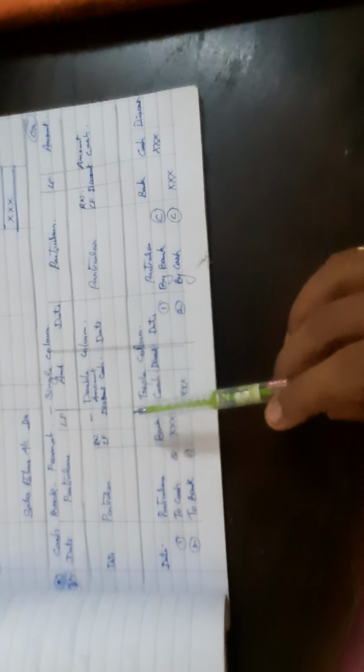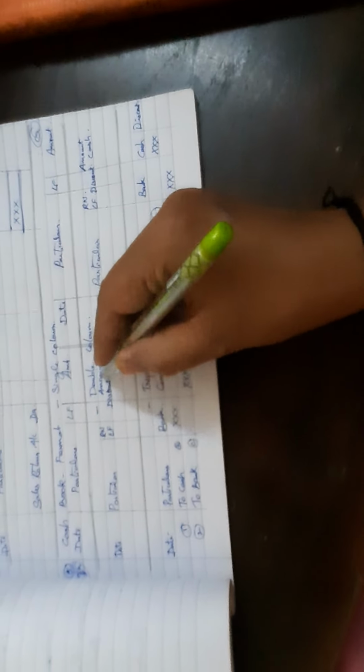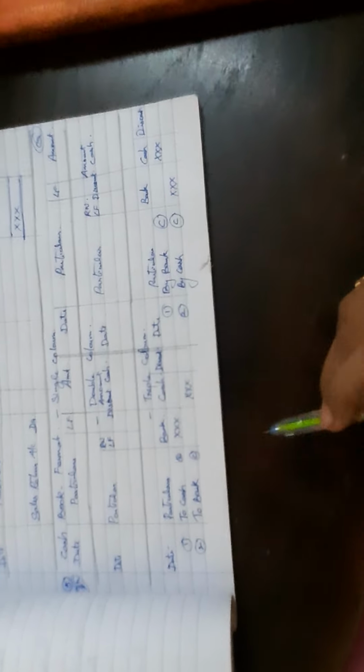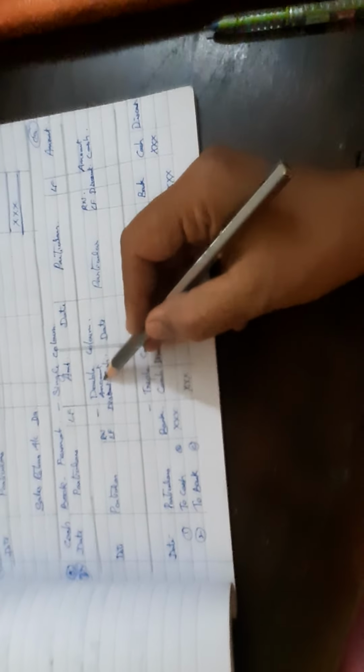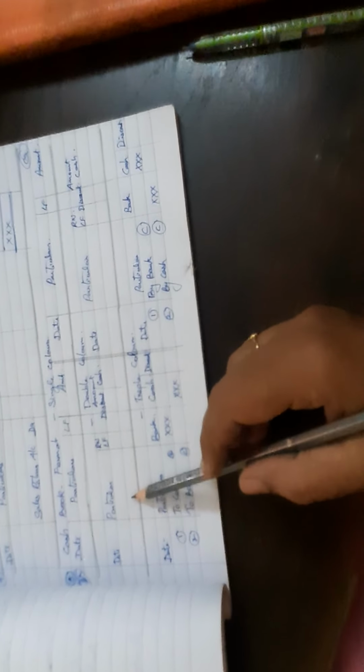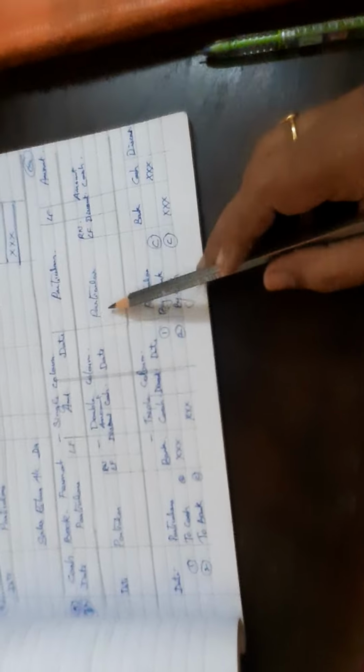Whereas in double column cash book, you have a discount column as well as a cash column. You will have both the discount column and the cash column in the double column cash book. On the debit side you enter everything you receive, whatever income you receive as cash, you will write over here. Whatever expense you incur, you write on the credit side. Here you will have the discount allowed, and here you will have discount received.